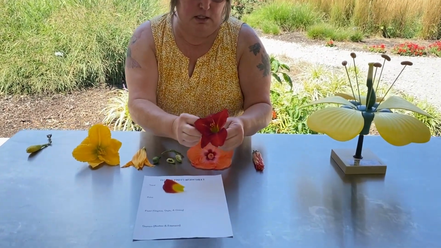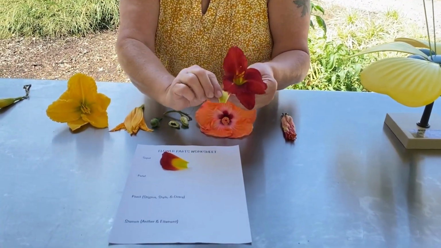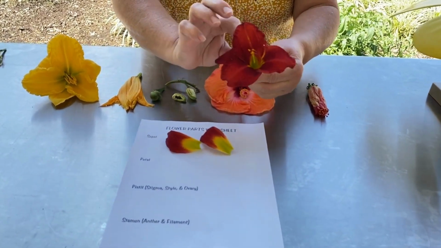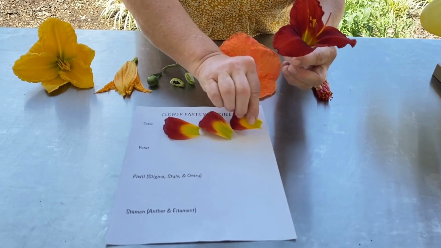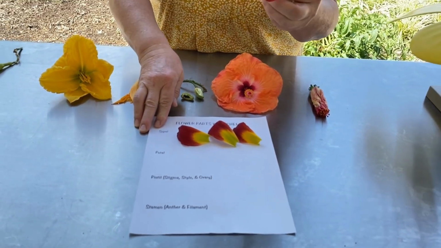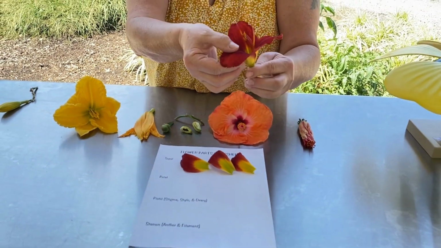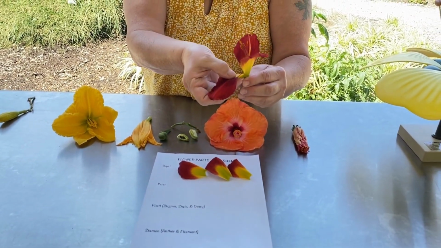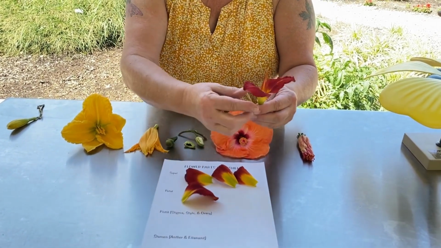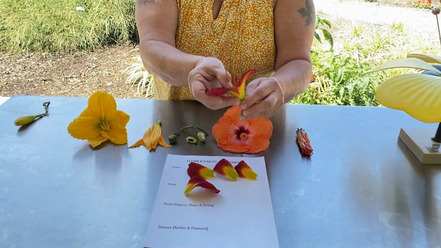So in this case of the lily, it has 3 sepals. And what remains are the actual petals. So we're going to remove those petals. And for the sake of education, we do sacrifice some of our flowers here in the garden.